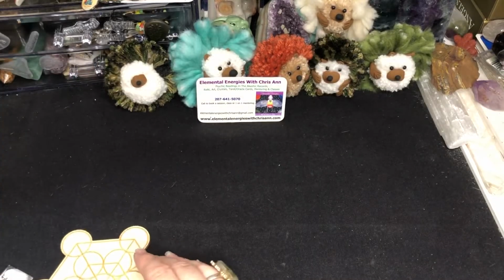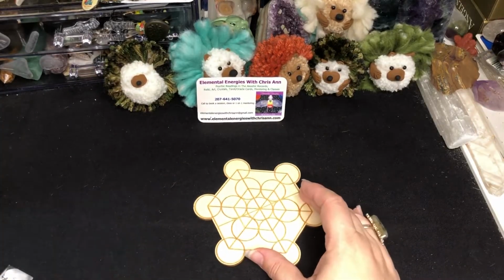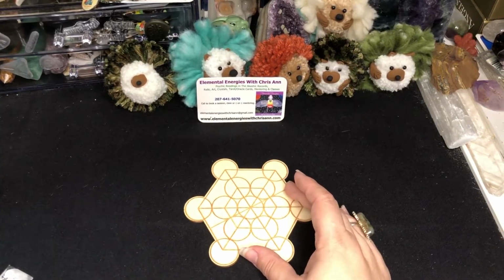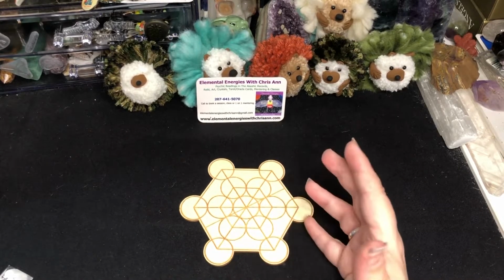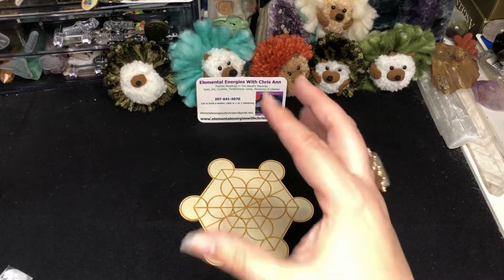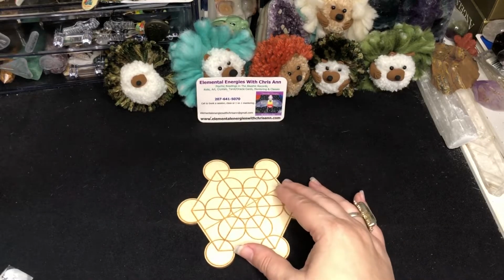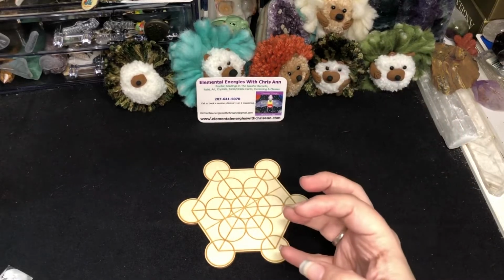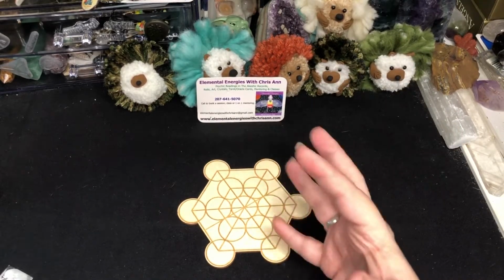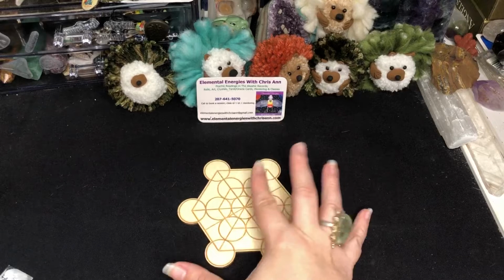I do recommend for this prosperity one, if you have a home office and you're working out of your home, for instance, or you're an artist and you want to put this in your art space, these prosperity crystal grids will really help bring in that energy of wealth for what it is that you're creating. So let's get started.